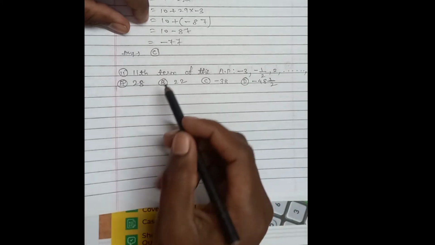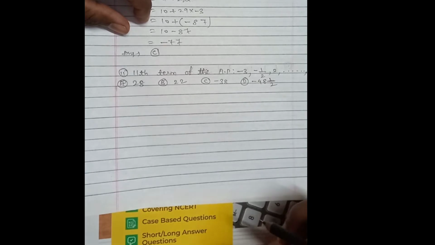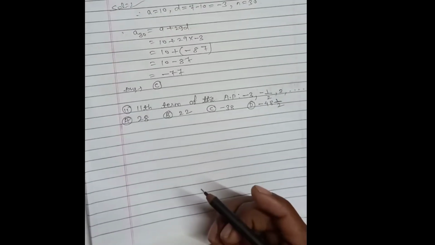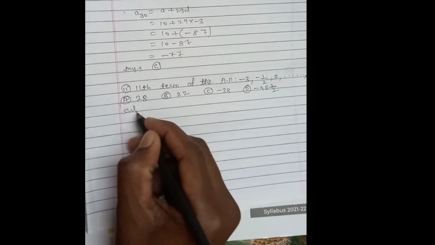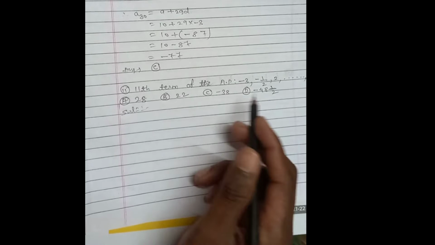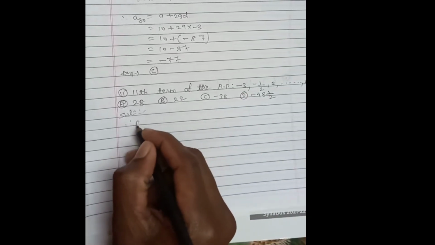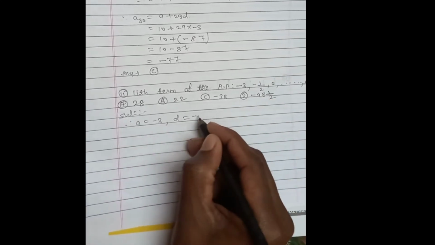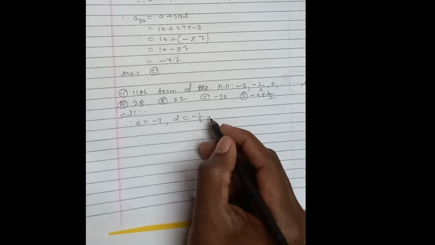Now our next question: the 11th term of the AP minus 3, minus 1 by 2 and 2. That means we have to find the 11th term. At first we have to find the first term and common difference, as it is very easy. So we can write that minus 3 is our first term, so A is equal to minus 3, and D is our common difference. How will it be found? We can find it by subtracting the first term from the second term.